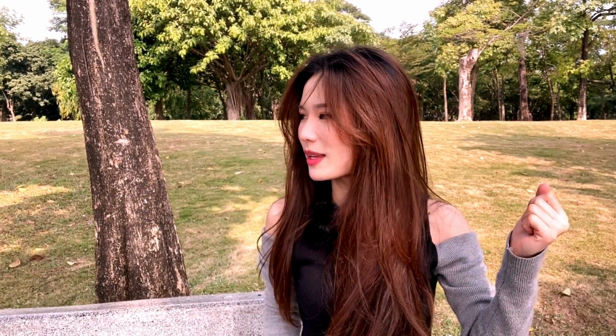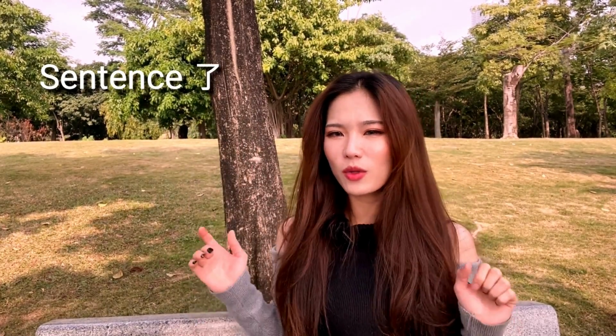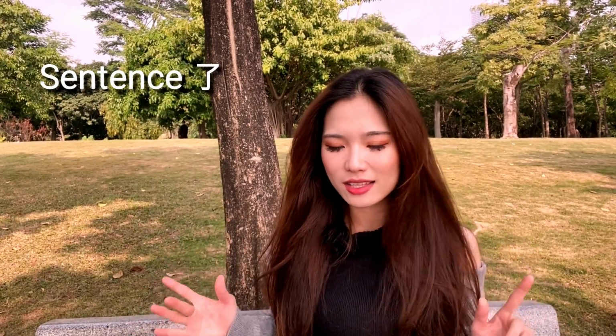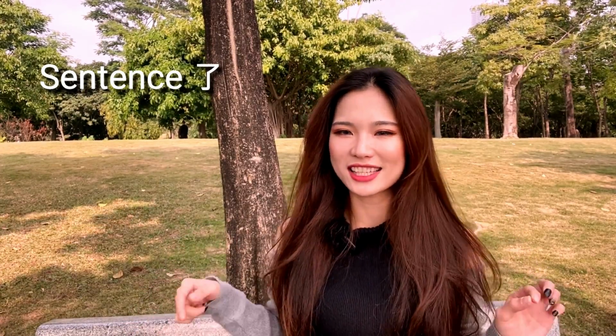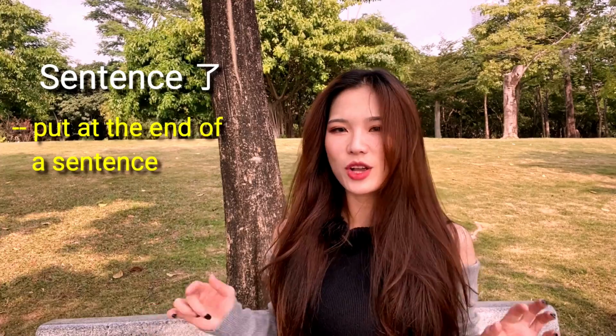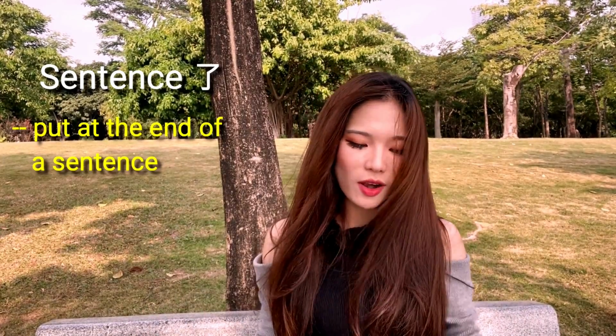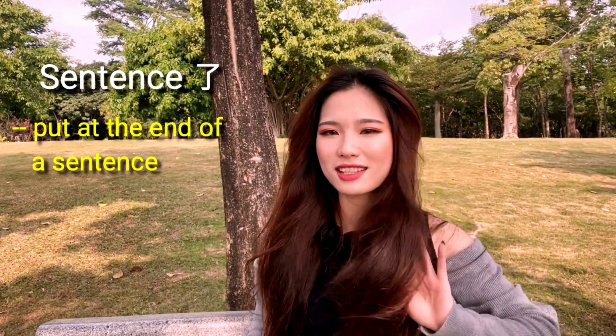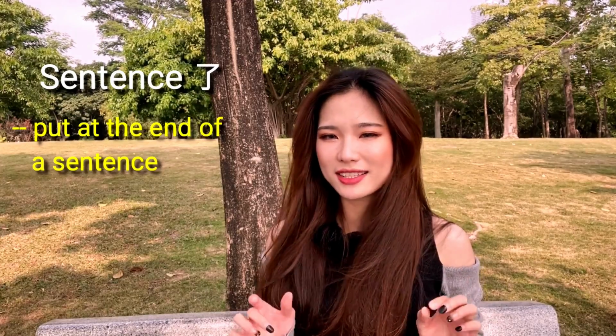Anyway, it doesn't matter. Let's carry on with the second part of the Chinese particle le, which is sentence le. The reason why we call this sentence le is that we put le right at the end of the sentence. The first usage of sentence le is to make a set structure.